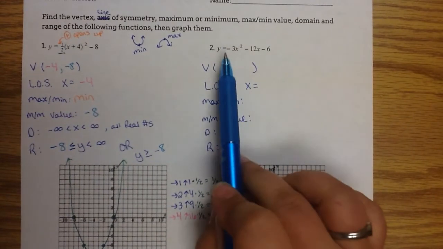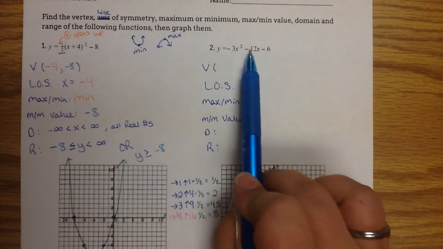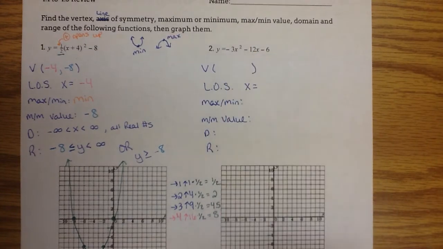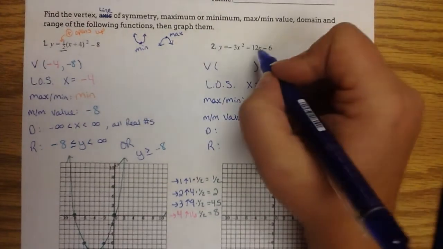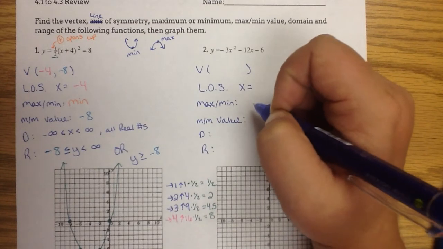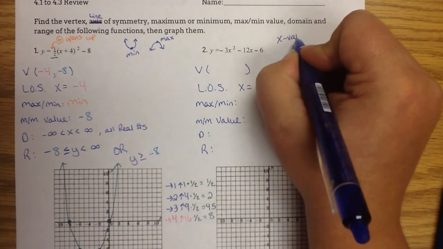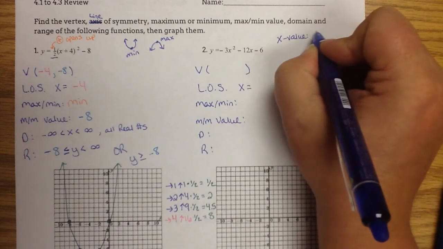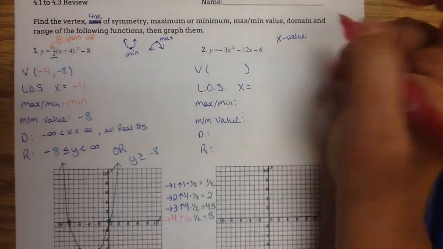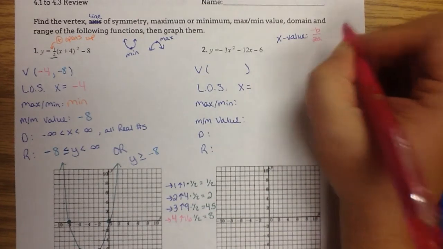Okay, over here I don't have parentheses. I have ax squared plus bx plus c, so this is in standard form. So it'll be a little bit different. In standard form you have to find your vertex, and the way you find your vertex is by finding your line of symmetry. To get the x value, we do opposite b divided by 2a. Opposite b divided by 2 times a.